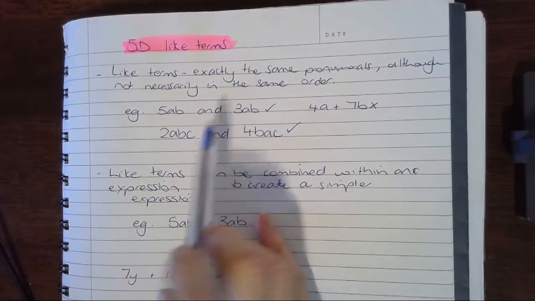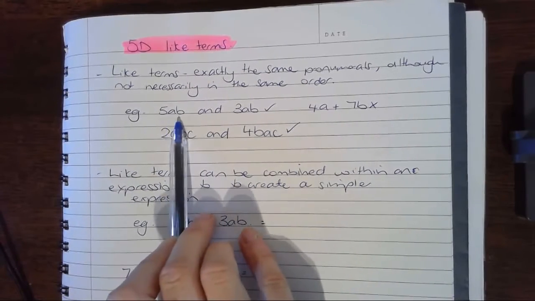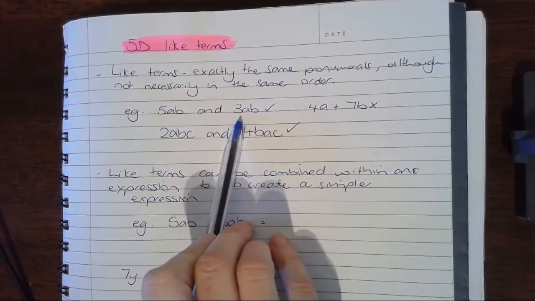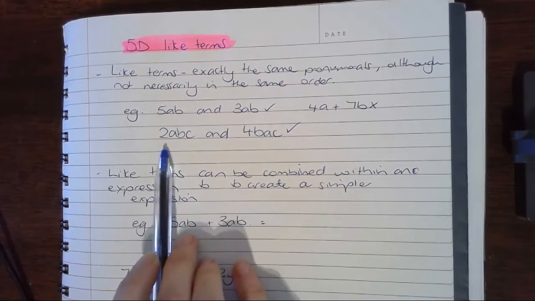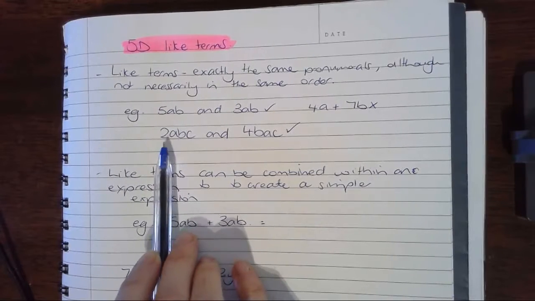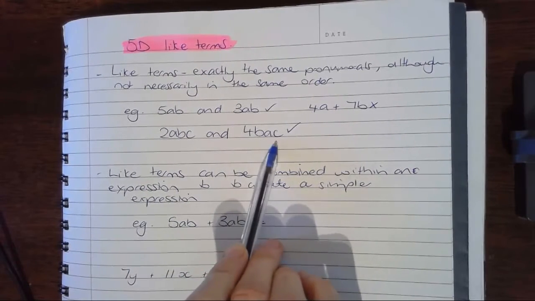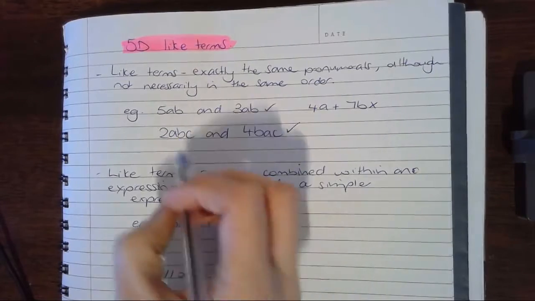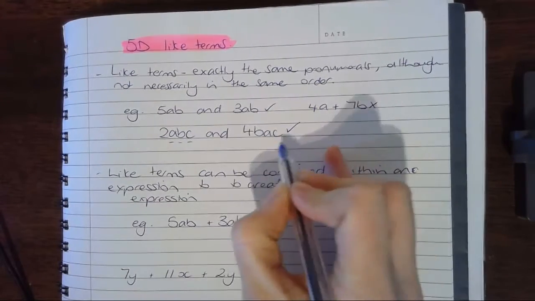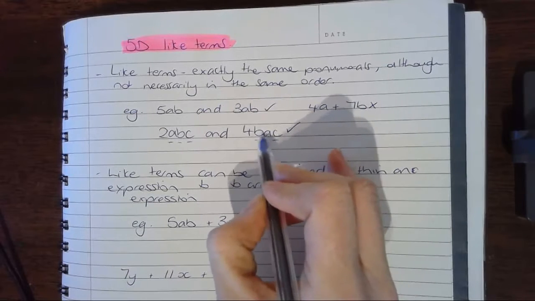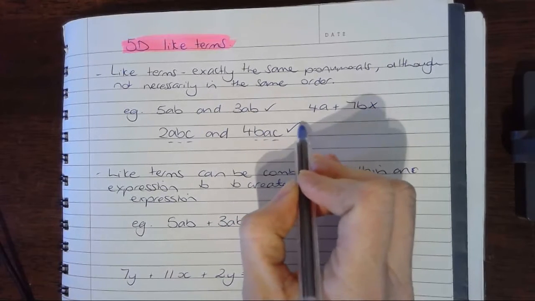Okay, so here's an example. We've got 5AB and 3AB, so they are like terms. Okay, here we've got 2ABC and 4BAC, but because I've still got the same pronumerals A, B, and C, and they're timesing, it doesn't matter if they're in a different order. So they are like terms as well.